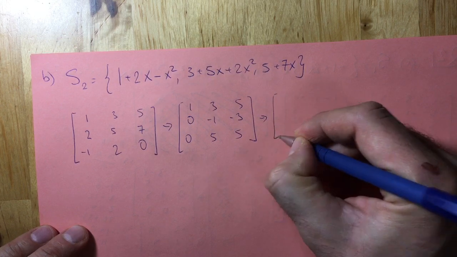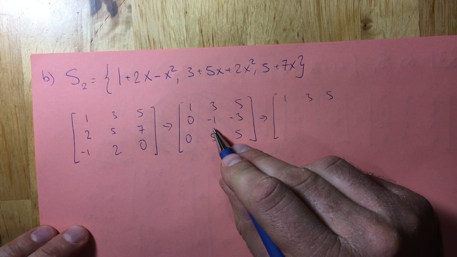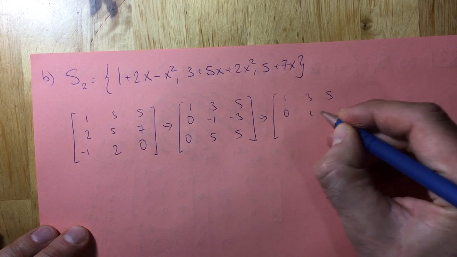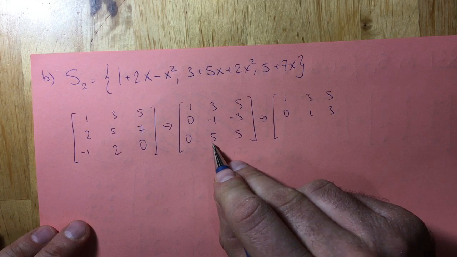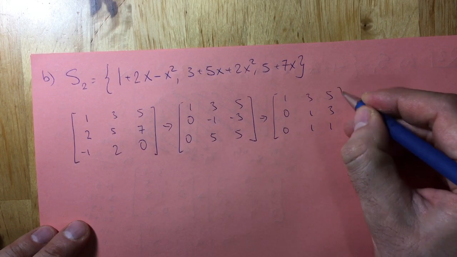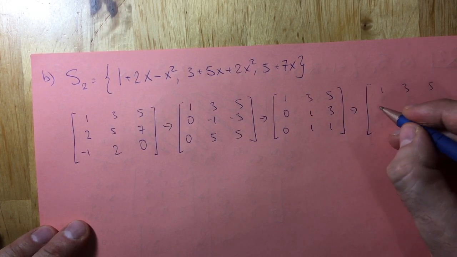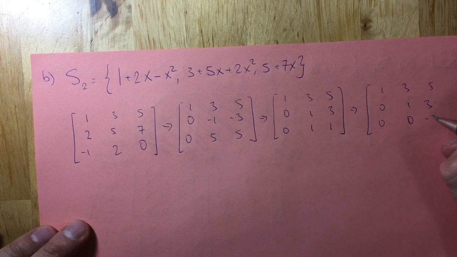I multiply the second row by negative 1, not that I have to, so 0, 1, 3, and I divide the last row by 5, so 0, 1, 1, and I get 1, 3, 5, 0, 1, 3, 0, 0, 0, 1. Now I subtract these two rows, negative 2.